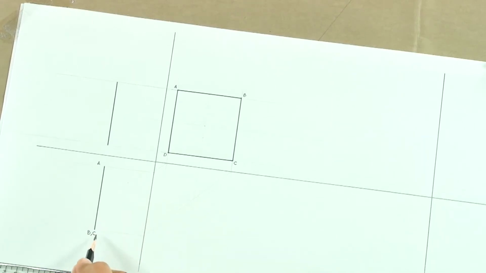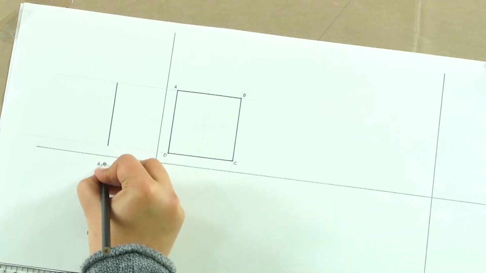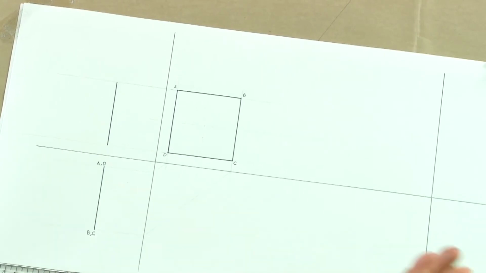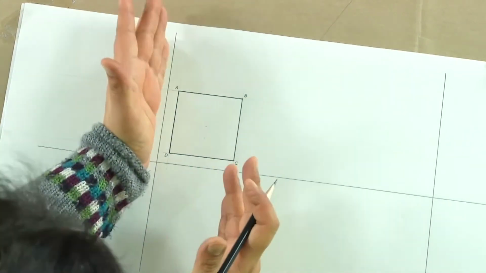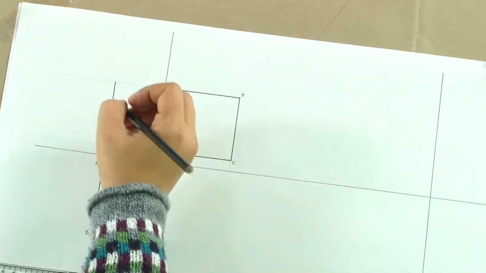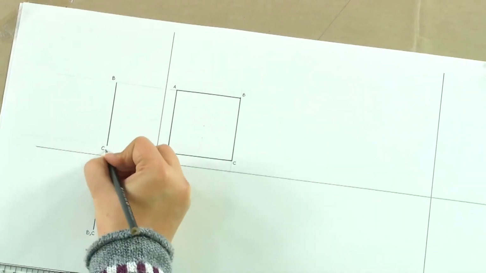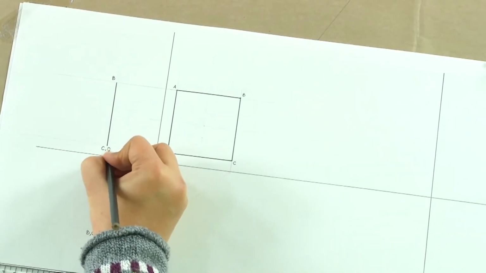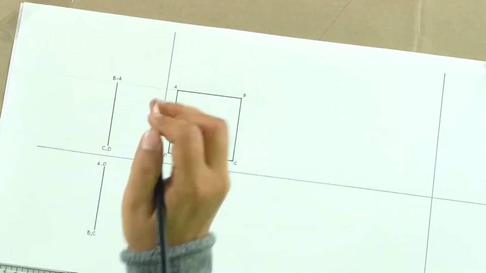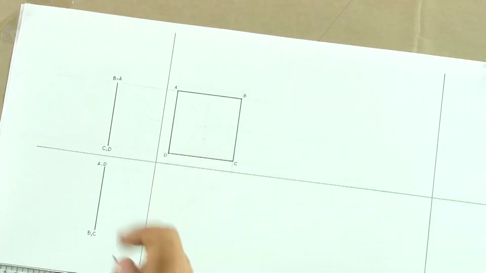So, B comma C and A comma D, this is what the nomenclature is going to be. In the elevation again, this is the VP and we are seeing this from the front. So, what do we see first? We see B, C, behind C we have a D and behind B we have an A. So, this is the elevation of the same square which we have seen.